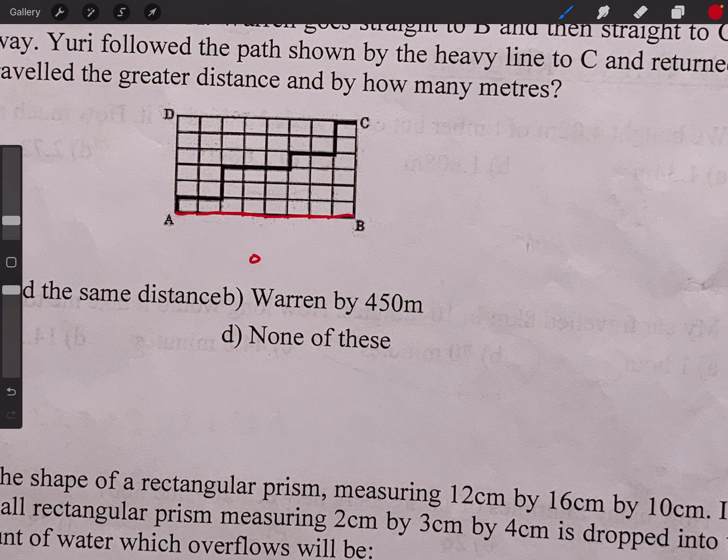He went 8 blocks across, and how many blocks up? 1, 2, 3, 4, 5, 6. He went 6 blocks up. Now let's look at Yuri. Let's see how much he goes up first. 1, 2, 3, 4, 5, 6. So Warren goes 8 blocks to the right and 6 blocks up.